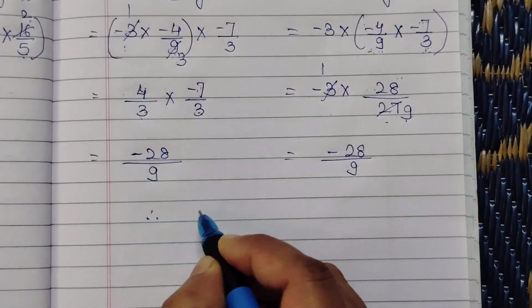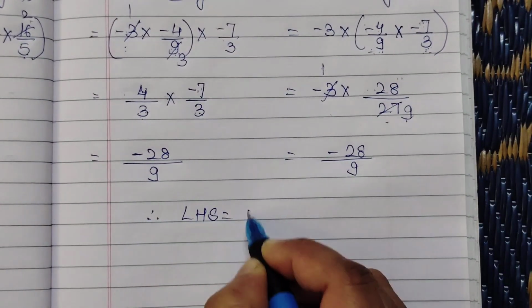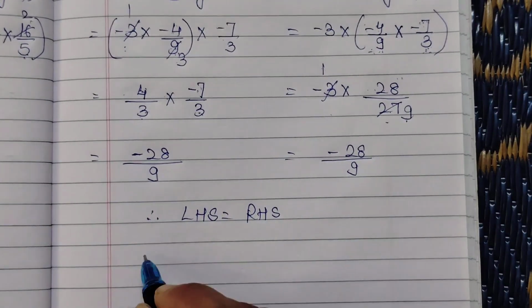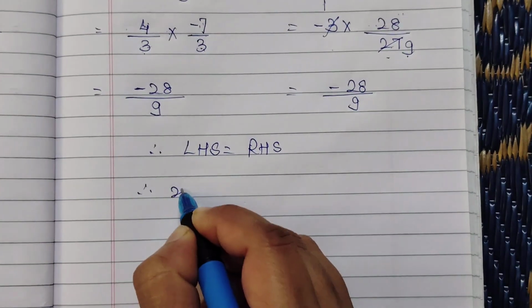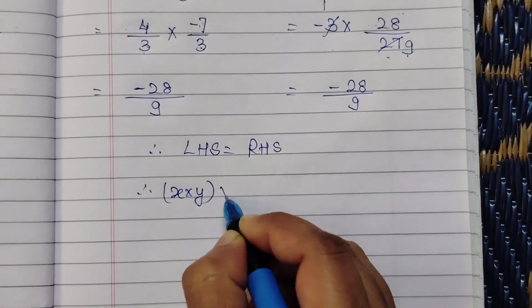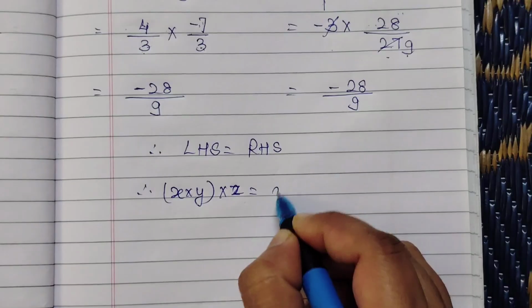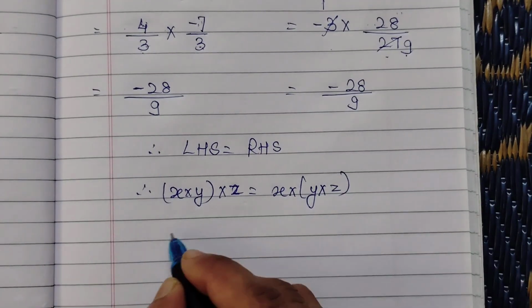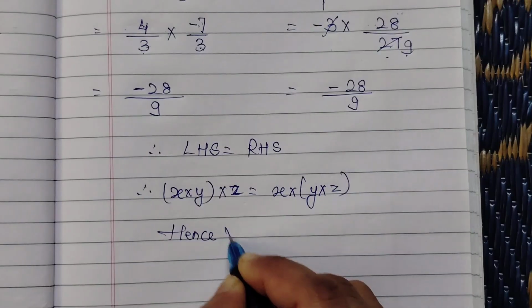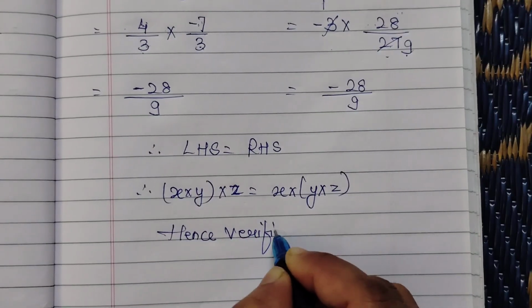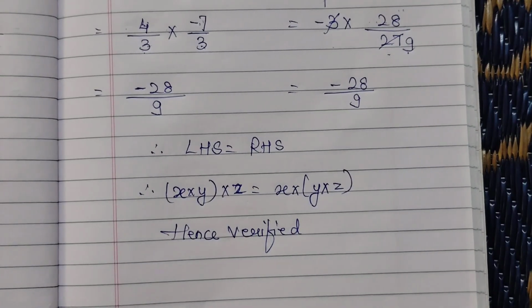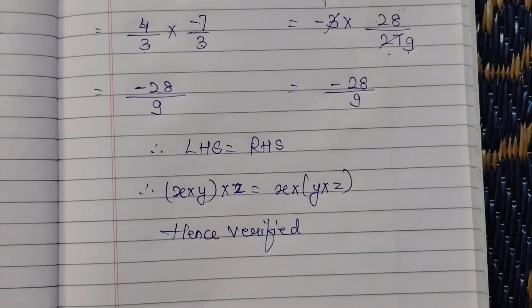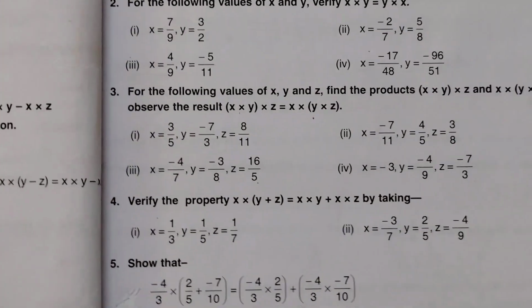So we will write, therefore LHS is equal to RHS. Therefore x into y into z is equal to x into y into z. Hence verified. Okay, in this way we have completed question number 3 of worksheet 3.